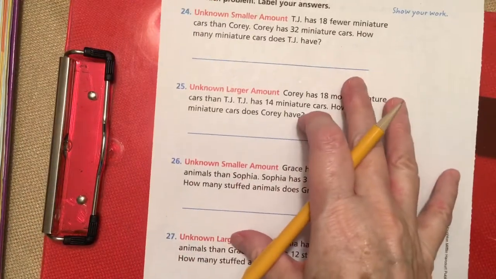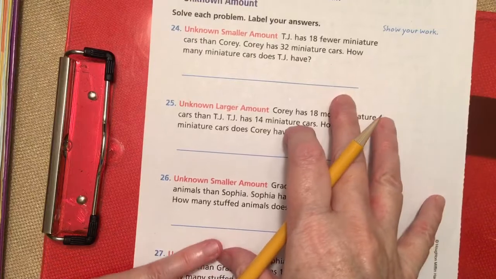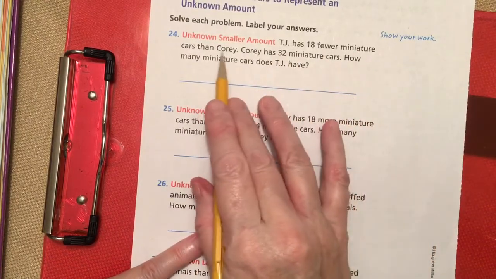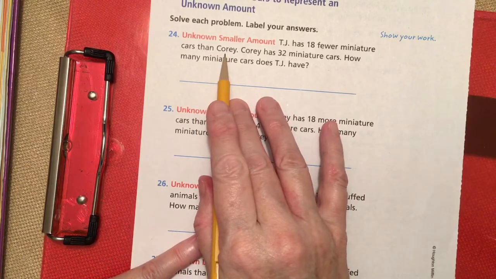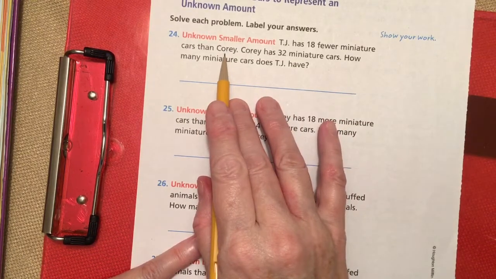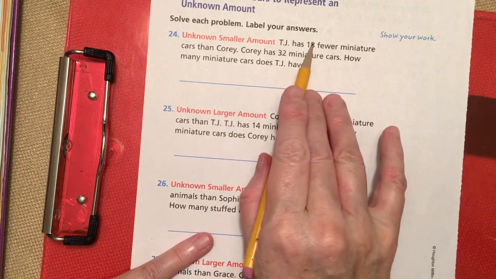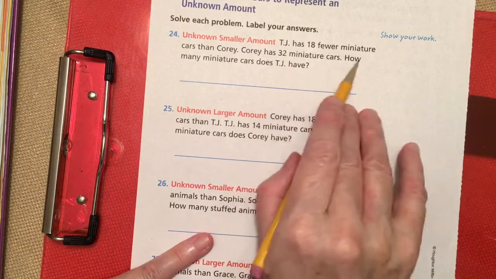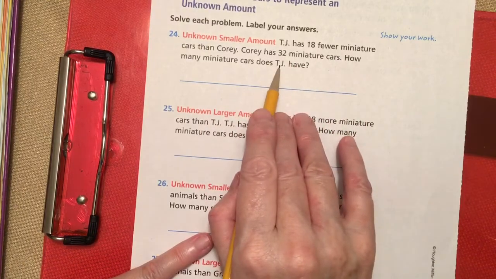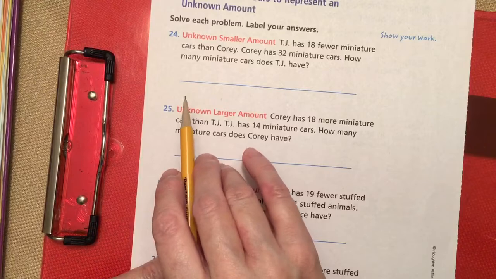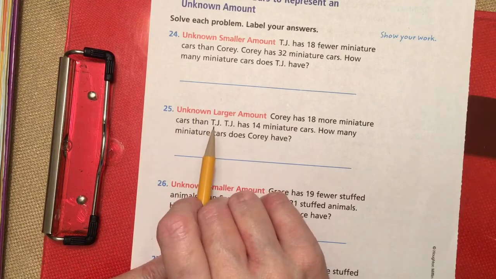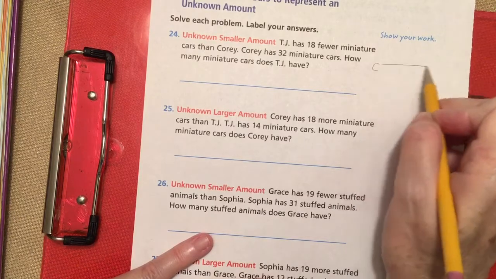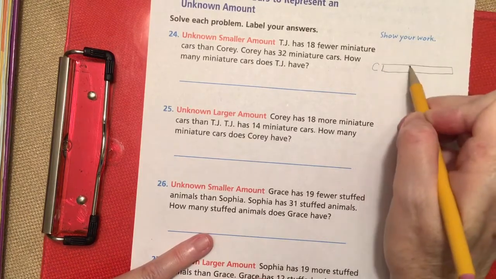All right, last page of this activity. TJ has 18 fewer miniature cars than Corey. So 18 less. That sounds like we're going to subtract 18 from something. Corey has 32 miniature cars. How many cars does TJ have? So 32 minus the 18. So here is Corey's. Corey's is the 32.